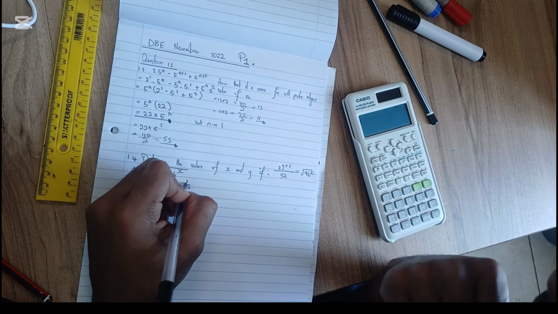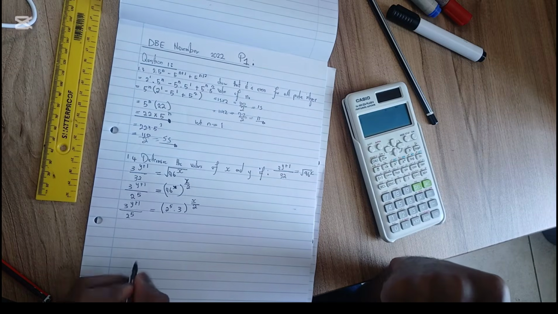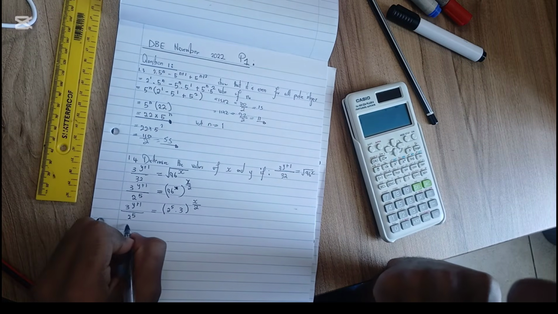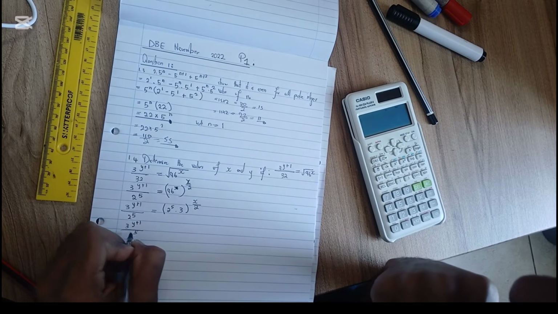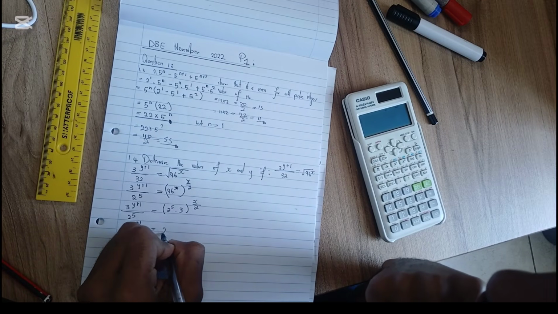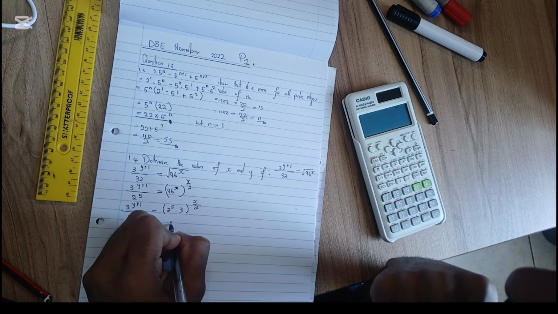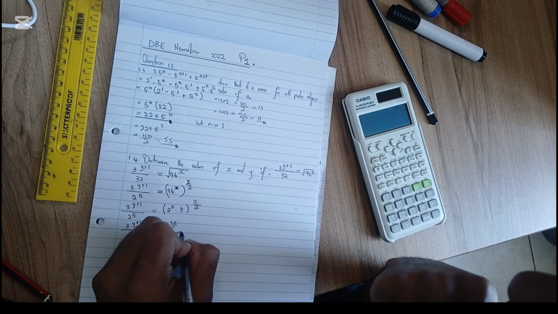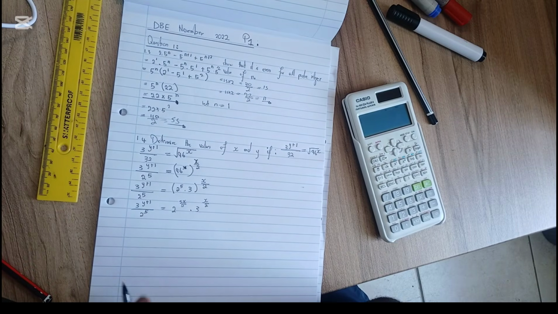This was supposed to be x here over 2, right? And then now we distribute our brackets. We have 3 raised to y plus 1 over 2 to the exponent 5 is equal to 2 to the power of 5 times x over 2, which is 5x over 2, times 3 to the x over 2, right?